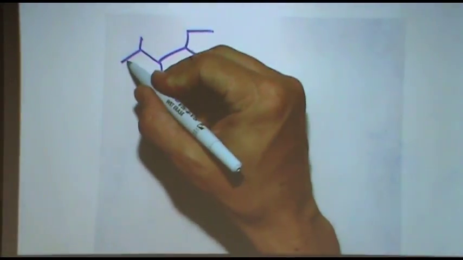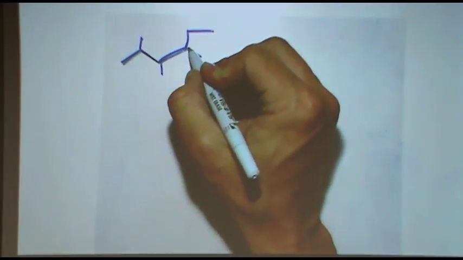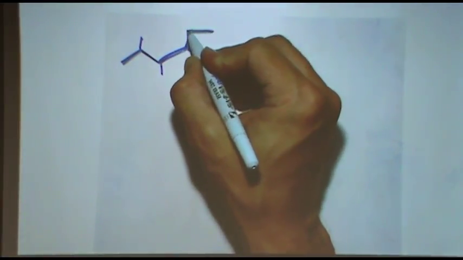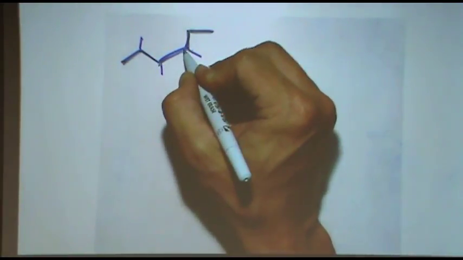Let's say we had to name this. So if it's a chain, you want to find the longest chain. What's the longest chain? Yeah, let's trace it. Different color. 1, 2, 3, and going up here. So that'd be 1, 2, 3, 4, 5, 6 would be the longest chain. So we call that a hexane.